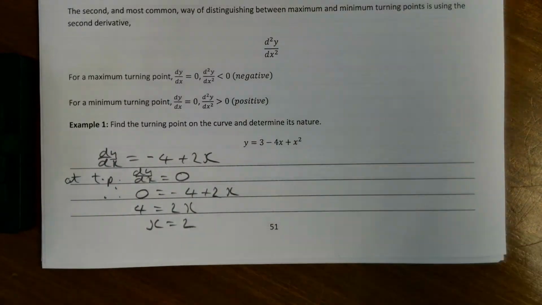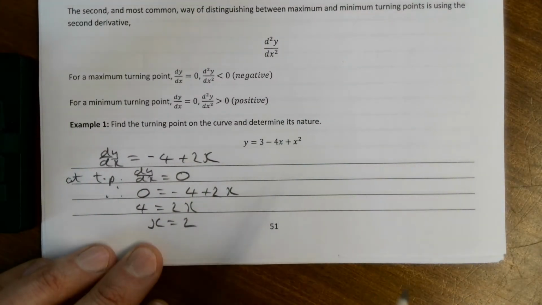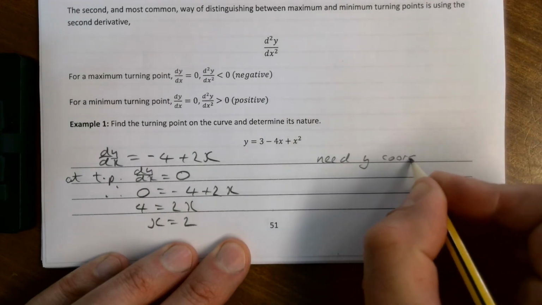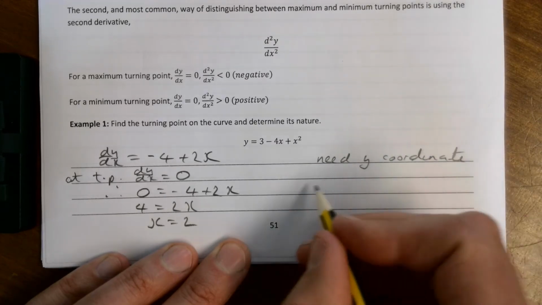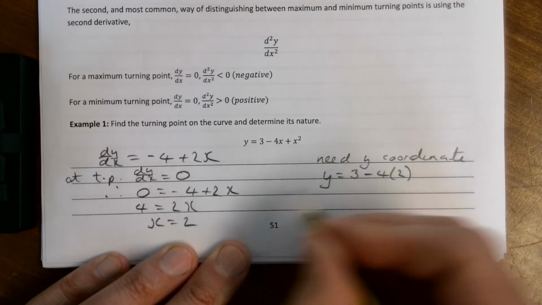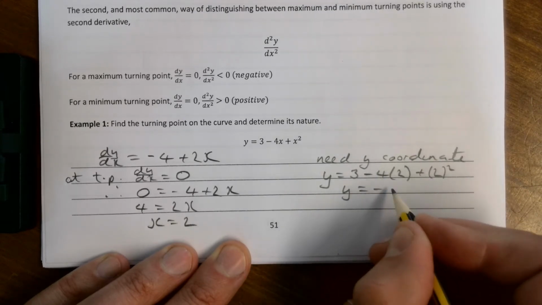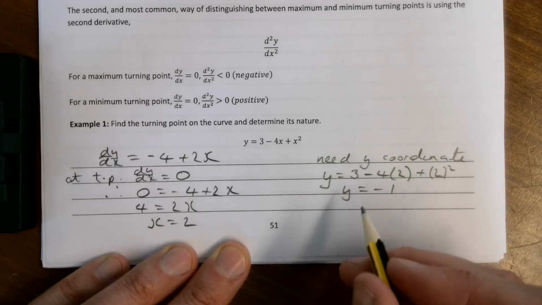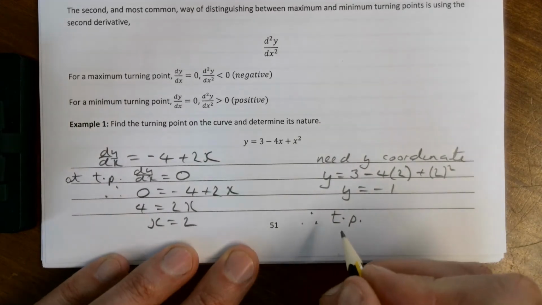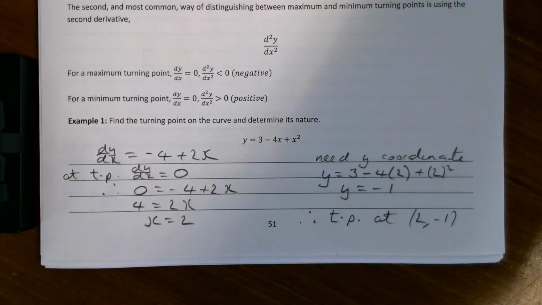So that's our turning point there. We found the x coordinate. We now need the y coordinate. So we're subbing in y equals 3 minus 4 times 2, substitute my 2 then for my x there, plus 2 squared. You calculate that, then you're going to get minus 1. Maybe you have 3, take away 8 plus 4, so it's minus 1. Therefore, turning point at 2, minus 1.